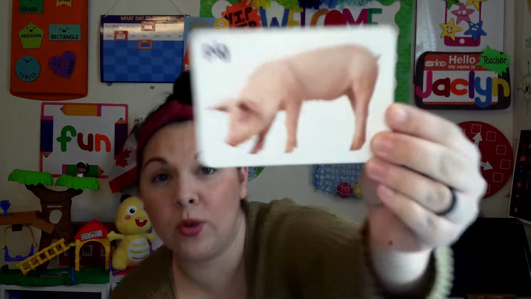Now let's move it up to a little bit of a higher level, so 2s and 3s. Okay, so we have a pig, which is a mammal. We teach that in level 3. And we have a rooster, which is a bird. So we can make sure they understand that a pig is a mammal, a rooster is a bird. Now, why is a pig a mammal?